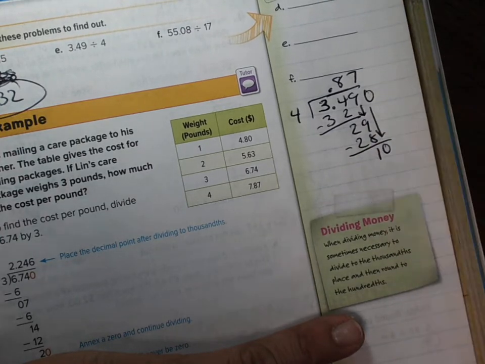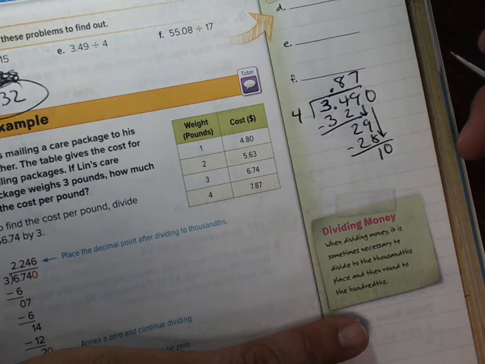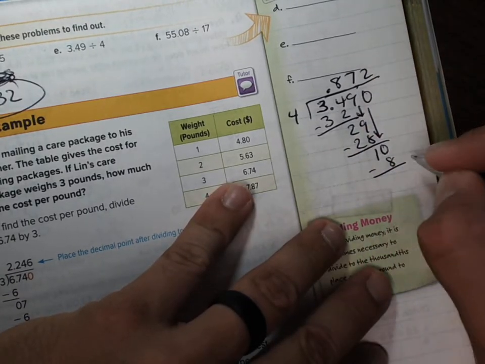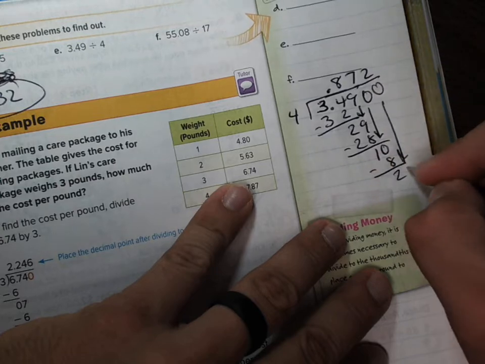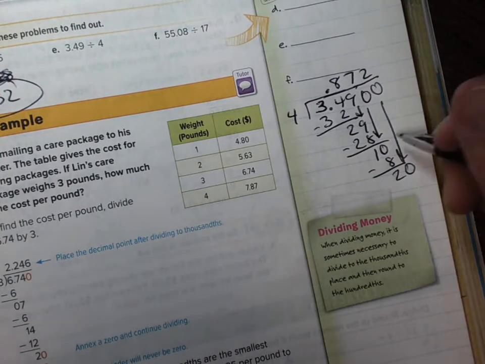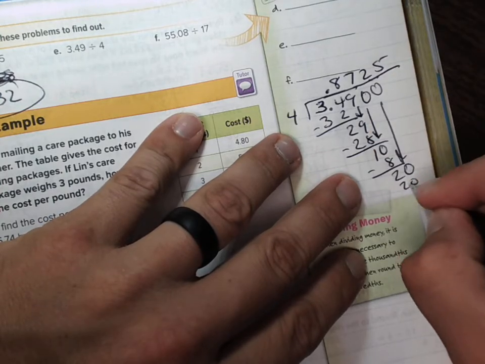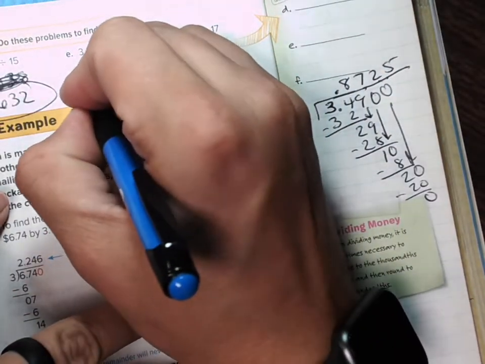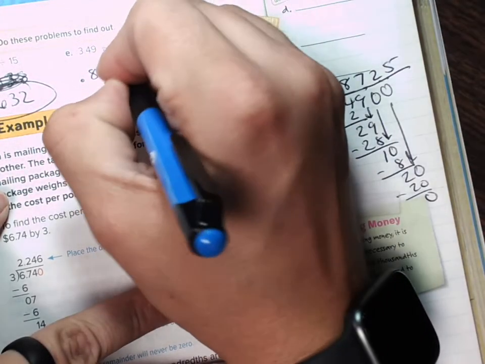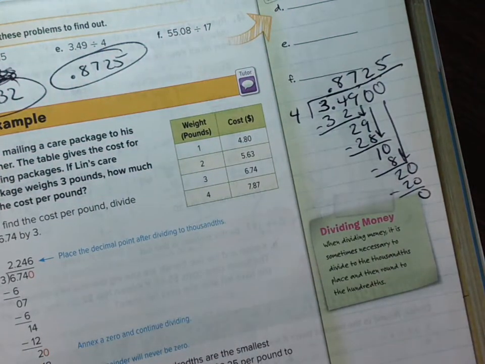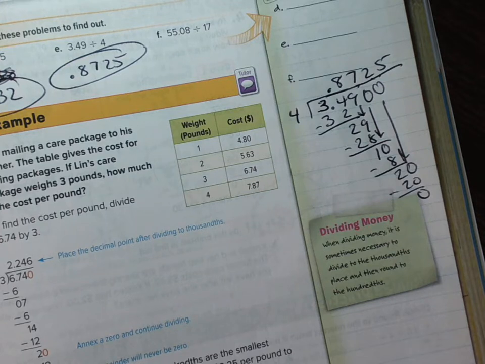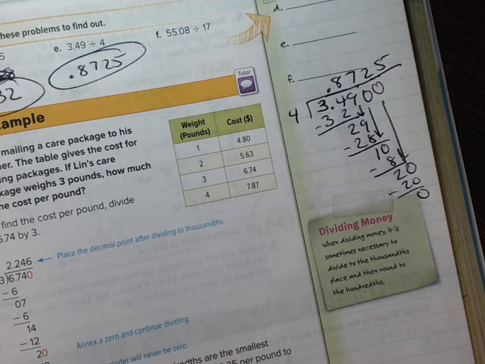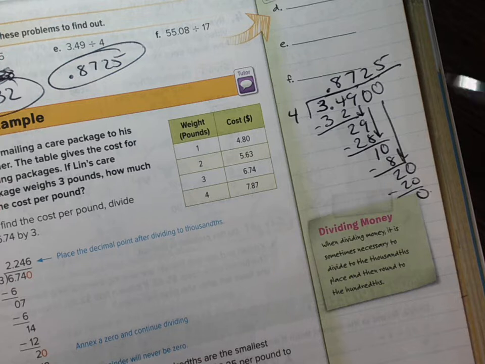Annex another 0. Bring down the 0. 4 goes into 10 2 times. So you get 2. Annex another 0. And now you have 20. How many times is 4 going into 20? 5 times. Subtract to get 0. So your answer is 8,725 ten-thousandths. Sometimes you have to annex more than 1 zero, but it is totally possible to do that. You can continue until you get a 0 in your remainder. Unless it tells you to round to the nearest tenth, you have to finish this out. That's why you just keep annexing zeros over and over again until you finish the division.